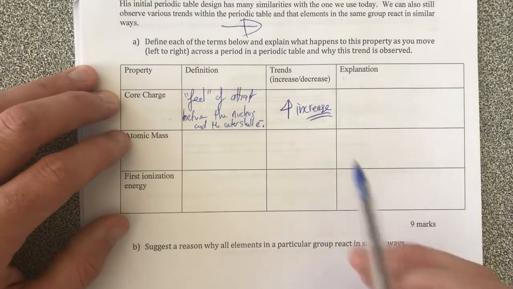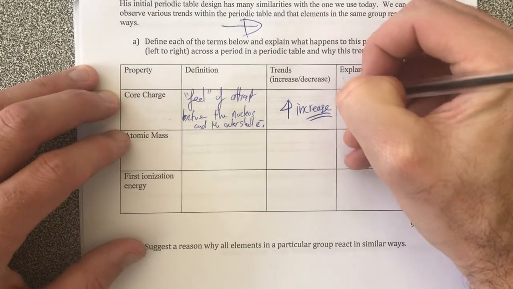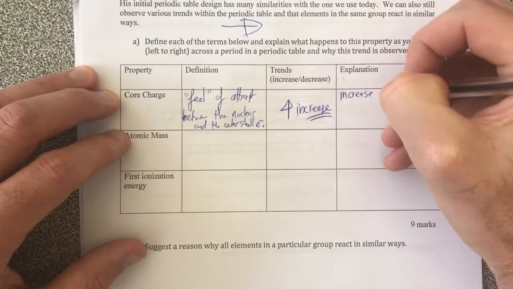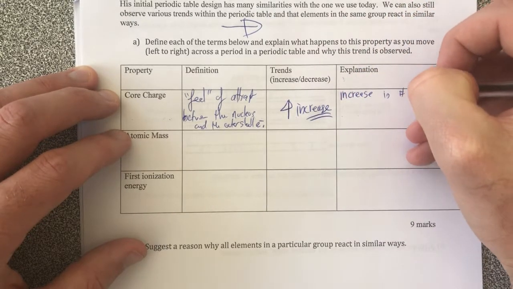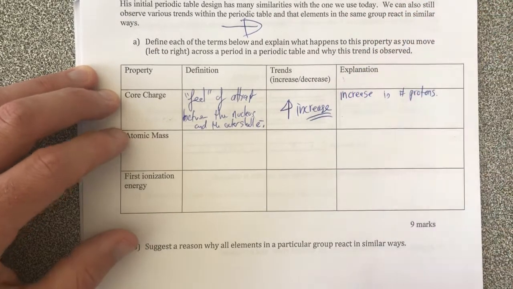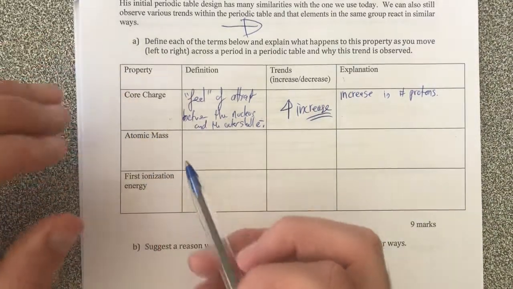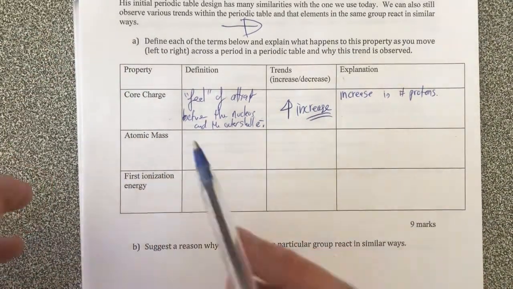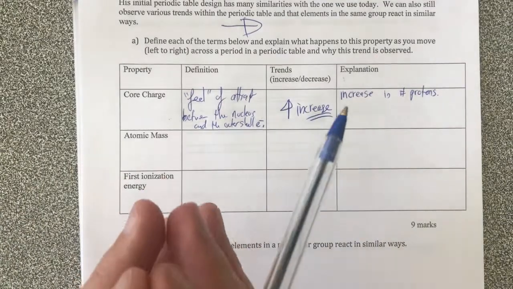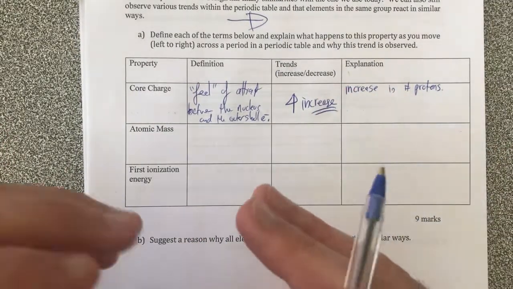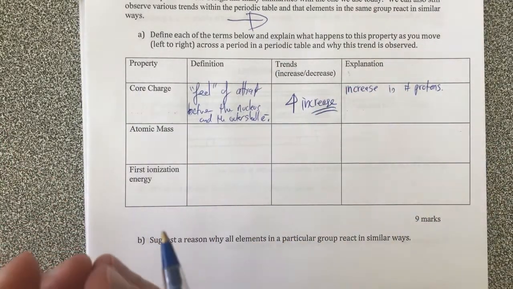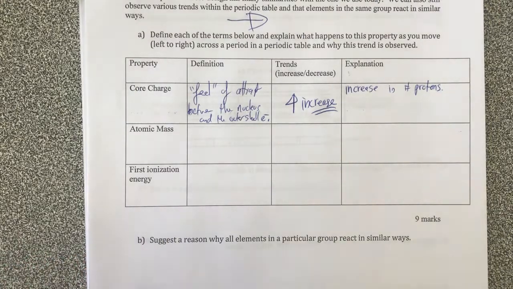Now, why is this seen? Well, as we move from left to right, we have an increase in the number of protons. Now, remember we talked about the fact that core charge is about how the nucleus is felt from the outer shell. So we look at how many protons there are on the inside, we cancel out the number of inside electrons, and then look at just the difference between them.